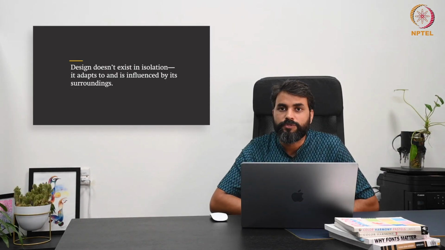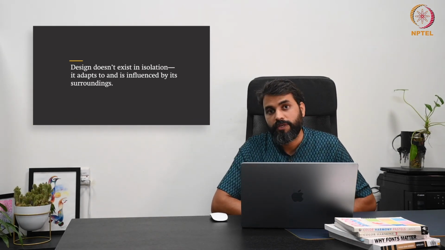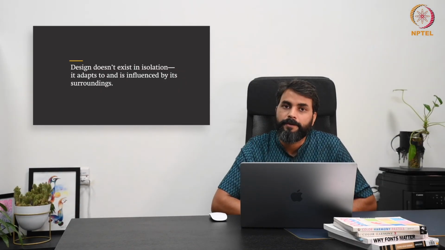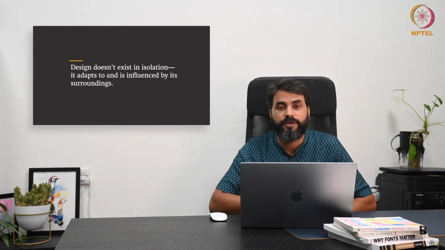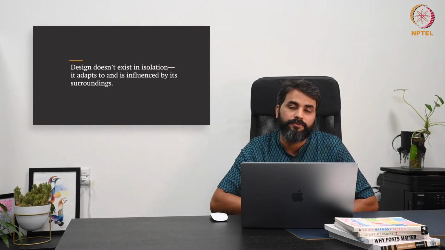For example, a poster aimed at raising awareness for a social issue requires a different tone, imagery, and typography than an advertisement for a luxury product. Similarly, a design that works well on a billboard may not be effective on a smartphone screen due to size and attention span differences.